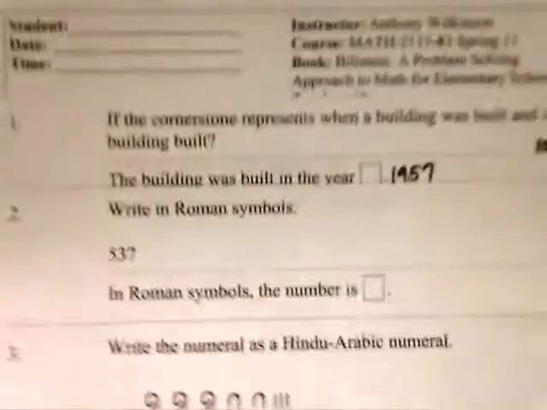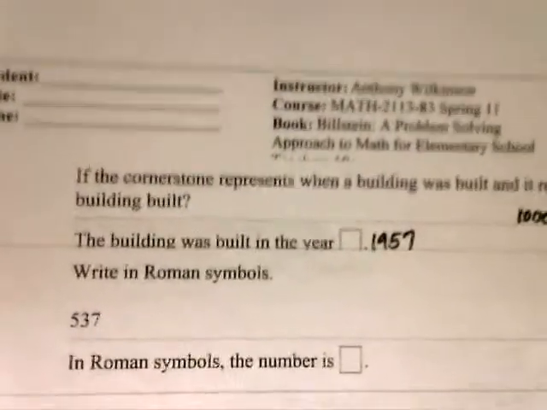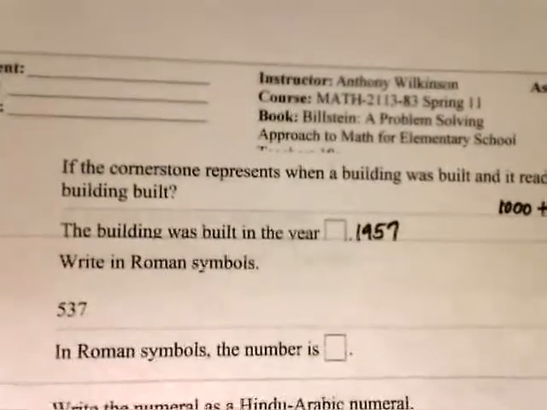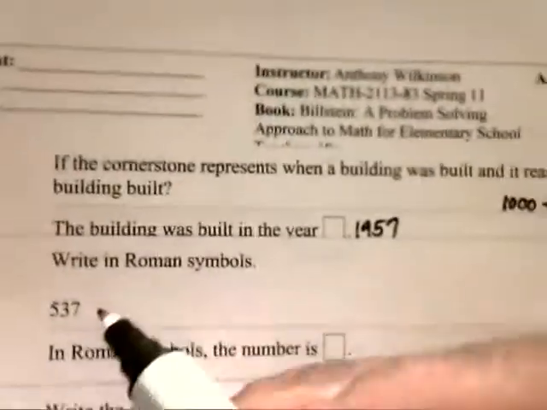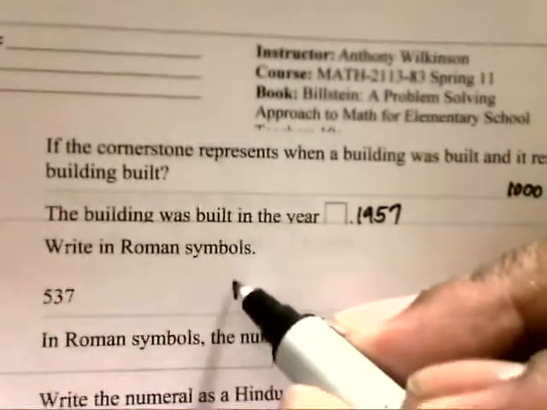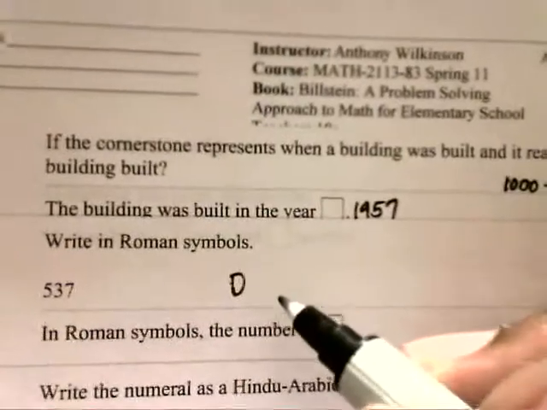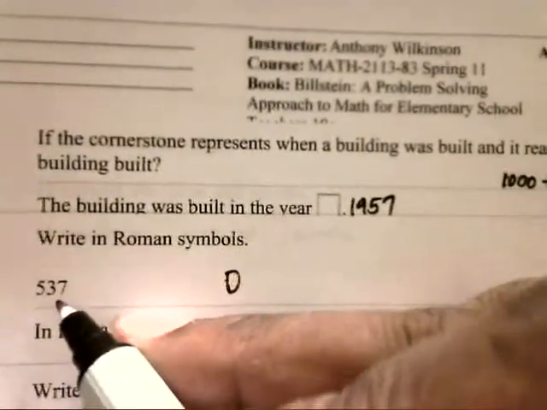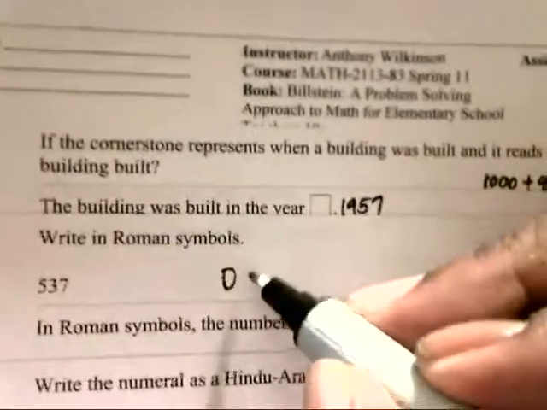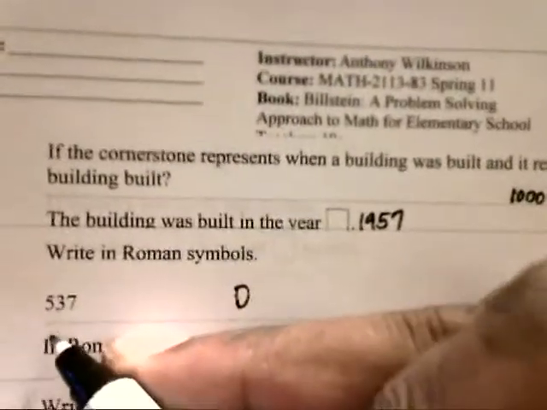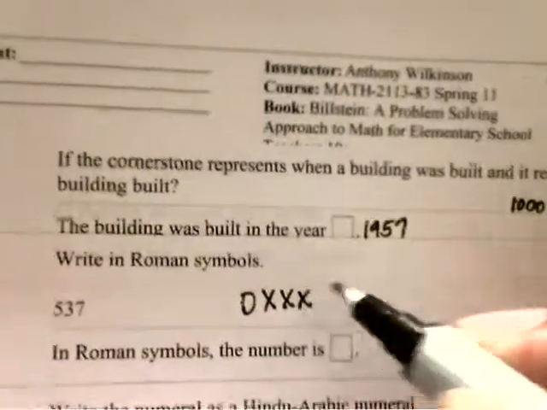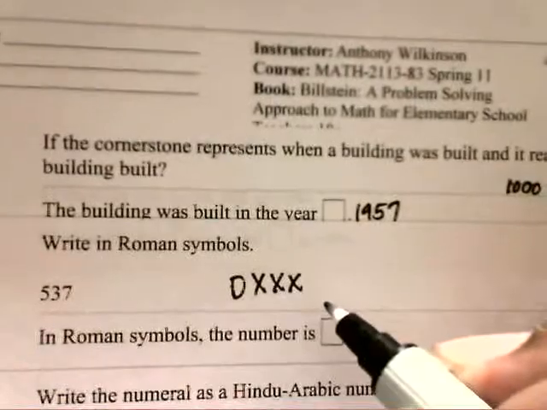All right, problem number 2 is writing the number 537 in Roman numerals. Okay, let's take the number 500. The 5 is in the hundreds place, so 500 as a Roman numeral is D. Then 30, you have to have 3 X's because each X represents 10.